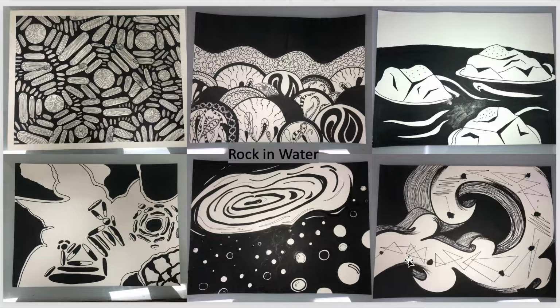So I hope these 3 pages of examples help you come up with some ideas of your own. Again, you're trying to make abstract drawings using your pens and your ink Sharpies on your Bristol paper. 3 prints: 1 print for tension, 1 print for zoom, and 1 print for rock and water.